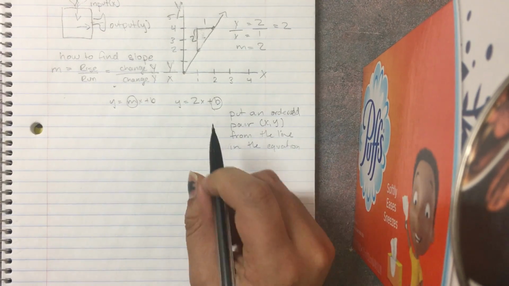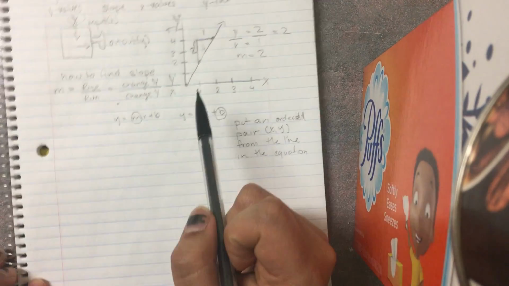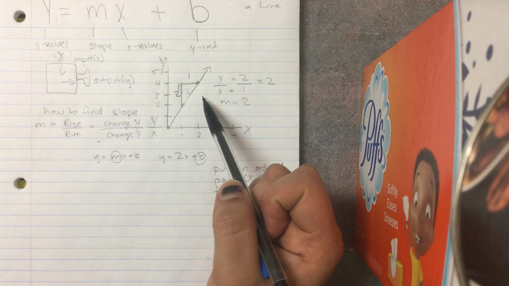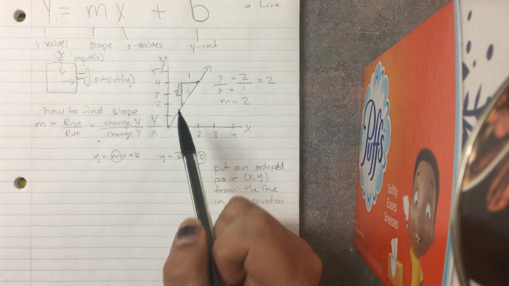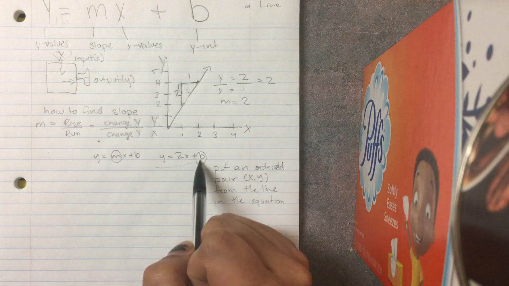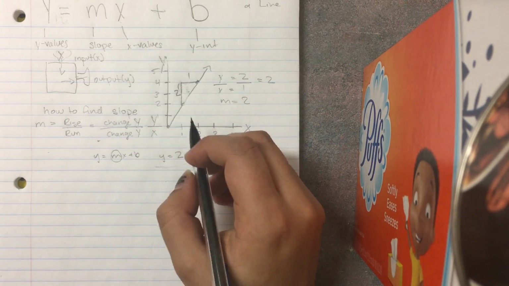We have to pick a point on this graph that we can see, and plug the x part and the y part of that point into this equation.